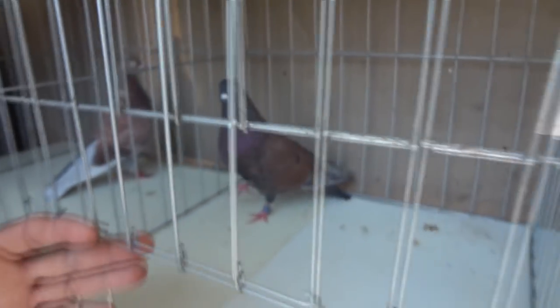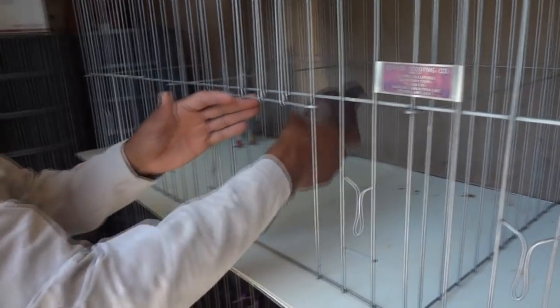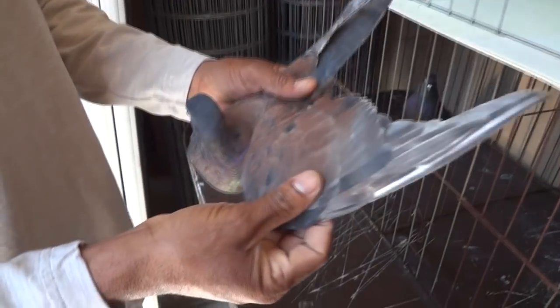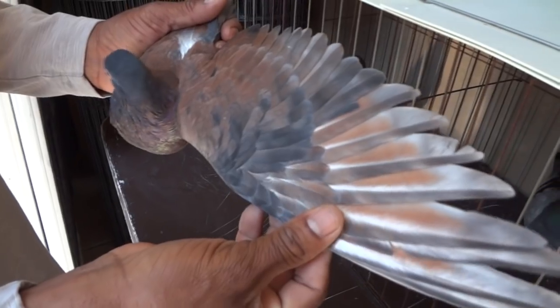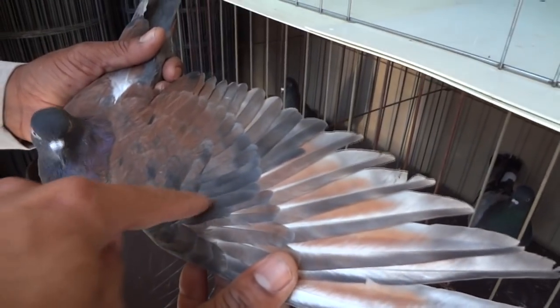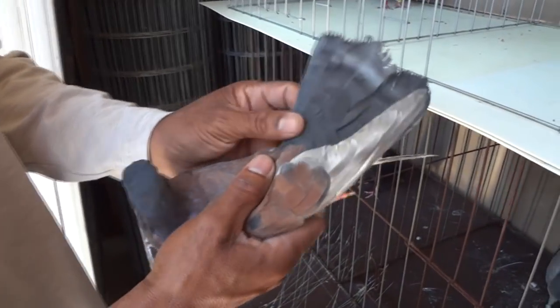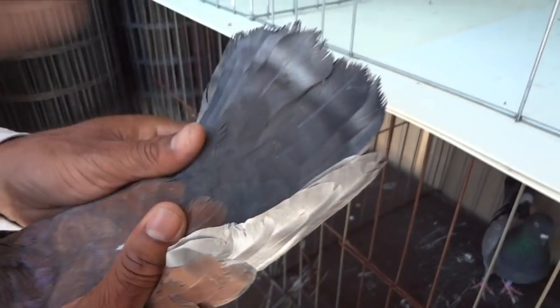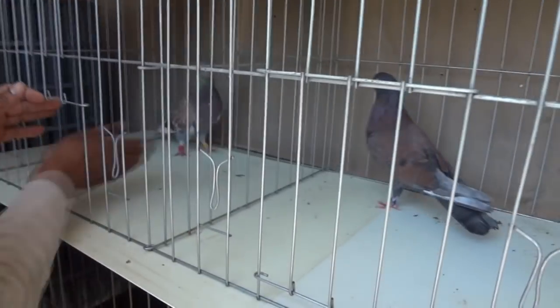Indigo, again, is the gene that makes Andalusian. If you look at this bird, you look at the wing, you notice there's some differences. Then you look at the tail, and you notice that band through the tail, that white band, that's an indication of indigo. If you look at the regular red check, the red check does not have that color pattern.